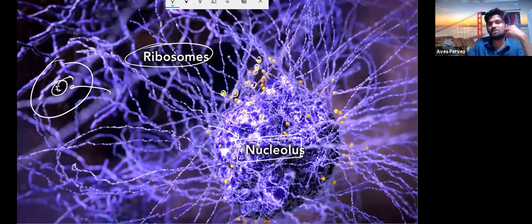If they produce, suppose, protein A, the cell will start performing the function of removal of waste. If it produces a different protein, B, it has a different function, like the transportation of oxygen or something else. Different types of protein perform different functions of the cell, and that is controlled by DNA. Got it?